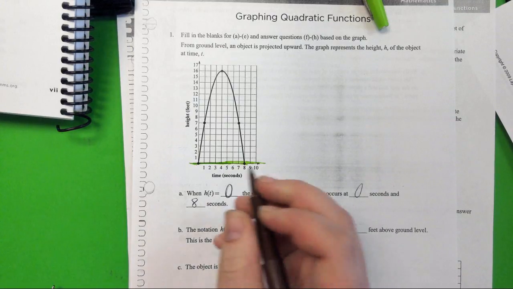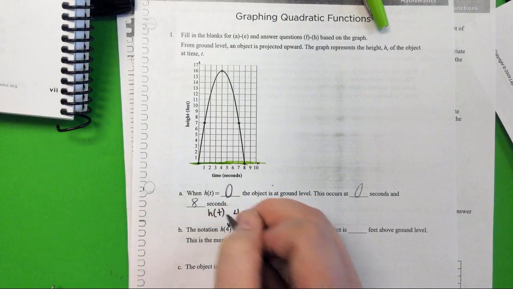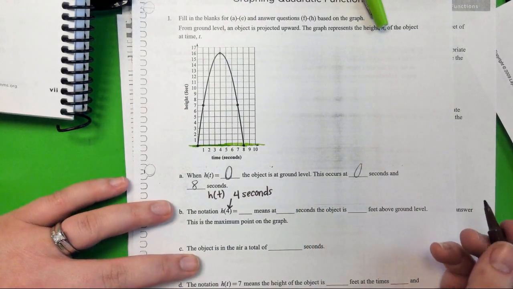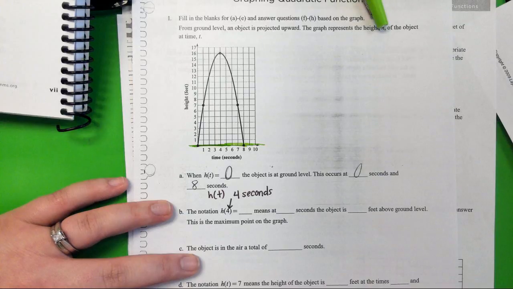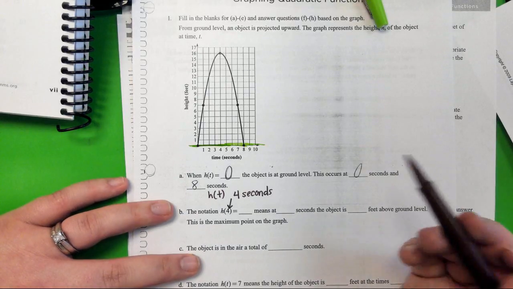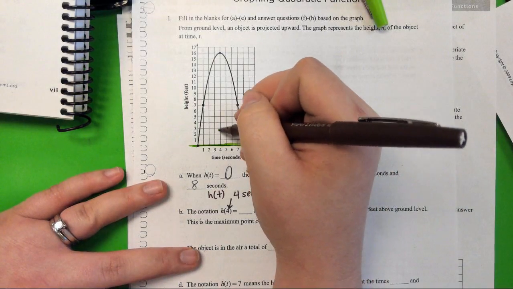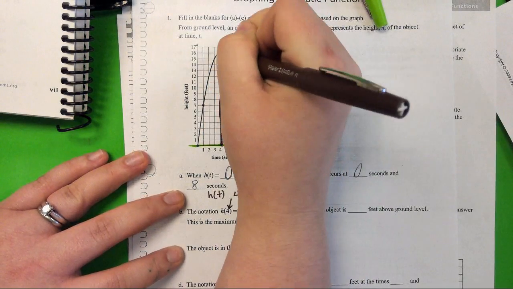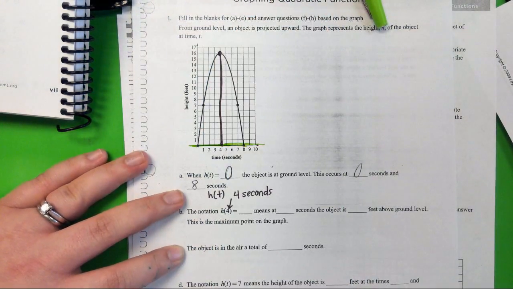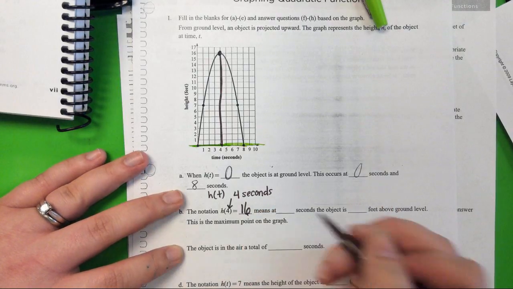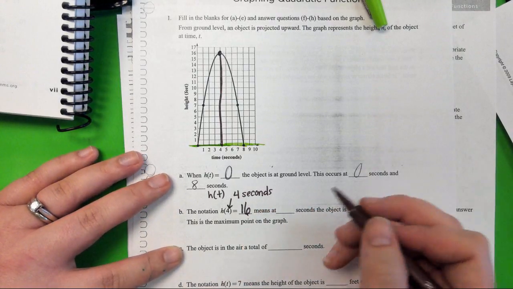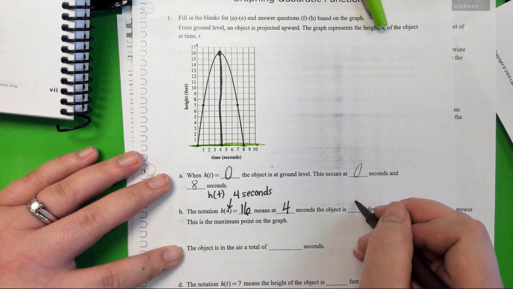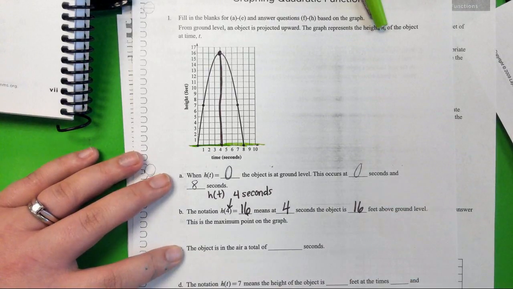Our notation is H of t. The t is seconds, so H of 4 would mean 4 seconds. So H of 4 equals blank. What is it at 4? It's 16. So if you're looking at 4 seconds, our graph reaches 16 feet in the air. So H of 4 equals 16 means at 4 seconds, the object is 16 feet above ground level.